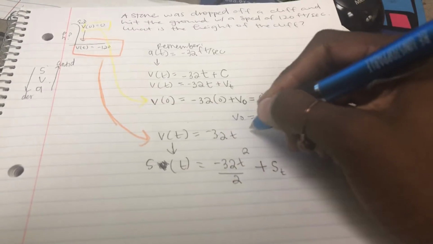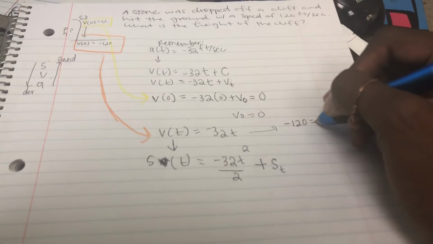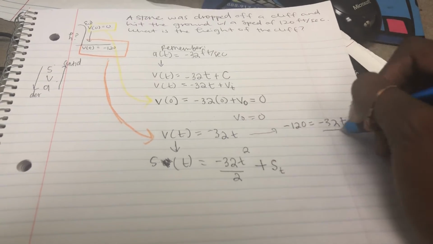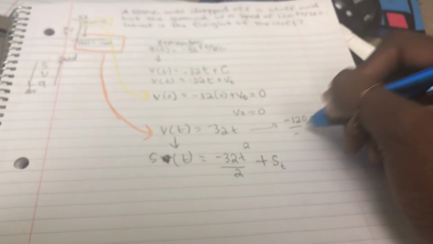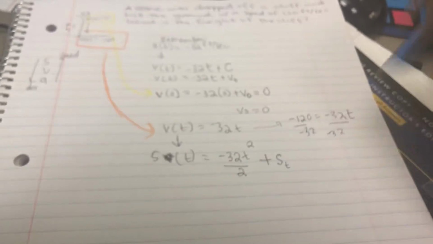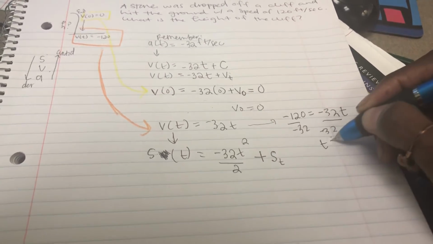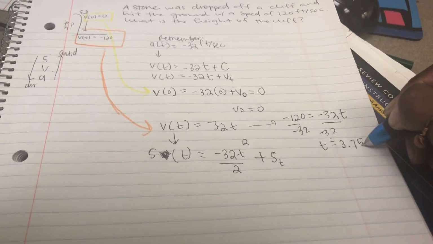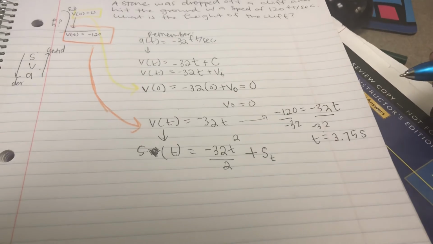So if I do that off to the side, v of t is now negative 120 equal to negative 32t. So if I solve for t, I divide both sides by negative 32. And I get t is equal to 3.75, and that's going to be seconds because of the units they gave us. Seconds, okay?